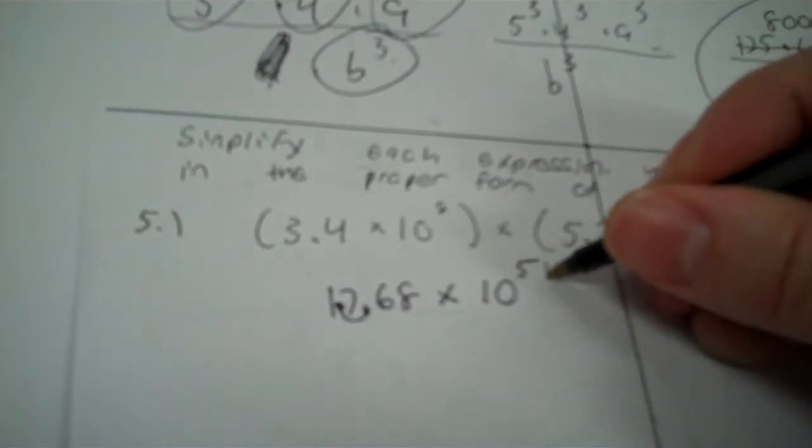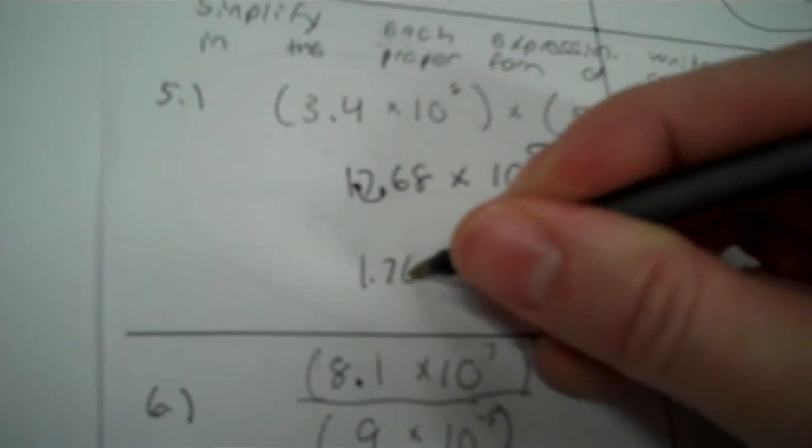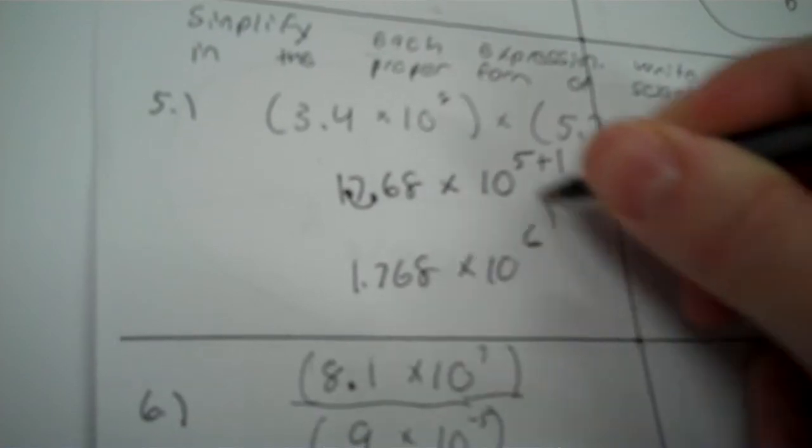Okay, you need to move it so there's 1. Now when you move it left, you add 1, because it's like you're making it smaller here, so then to balance it out, you add to your power. So it's 1.768 times 10 to the power of 6.